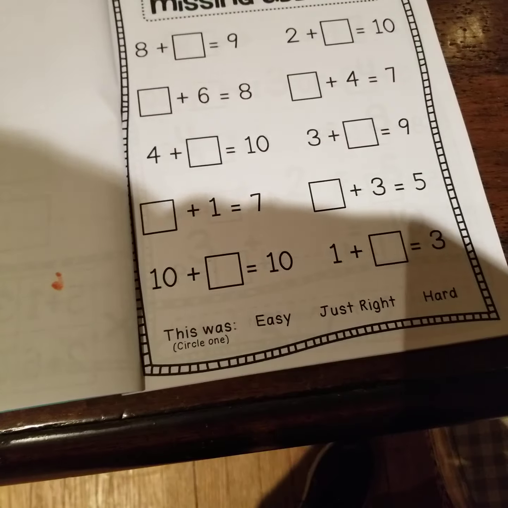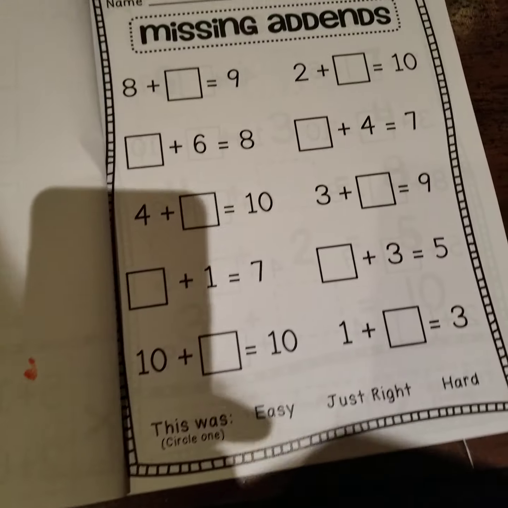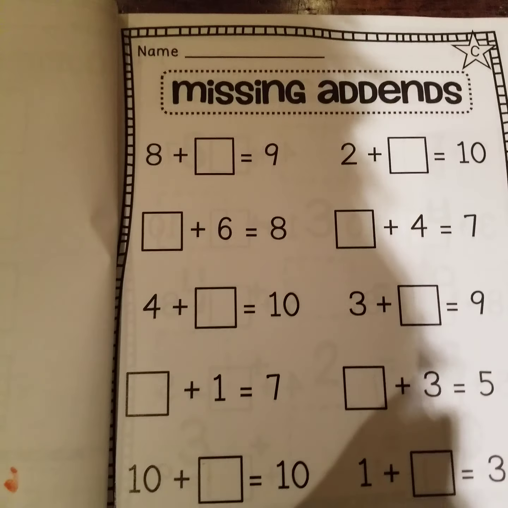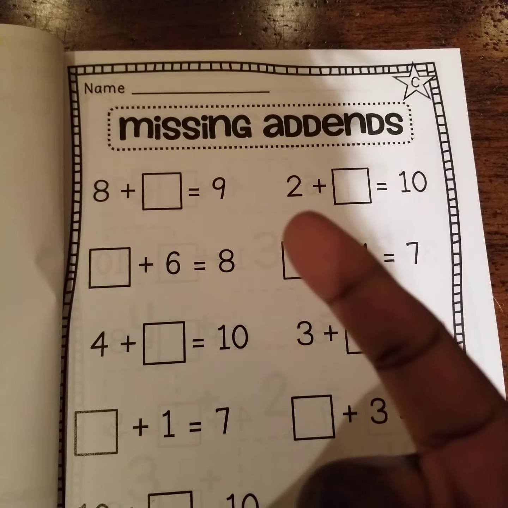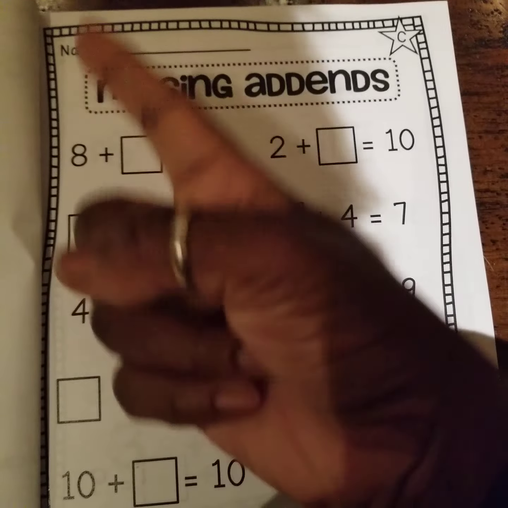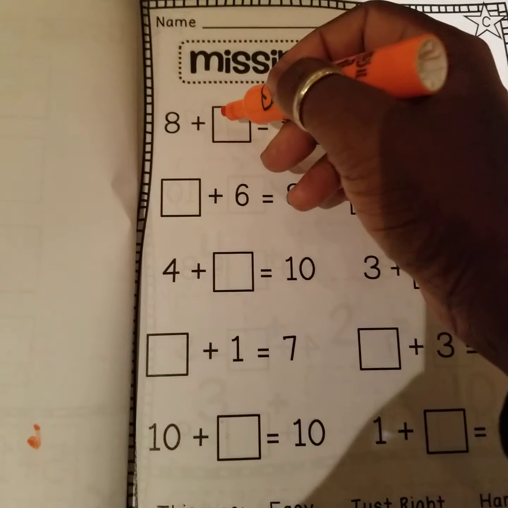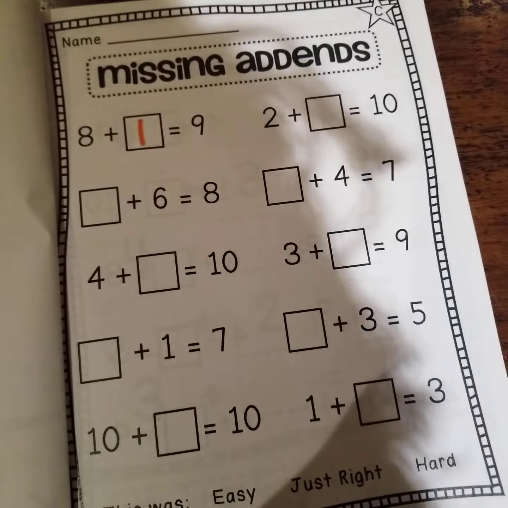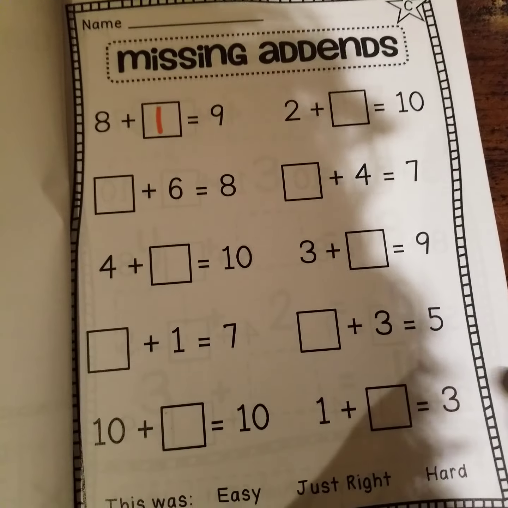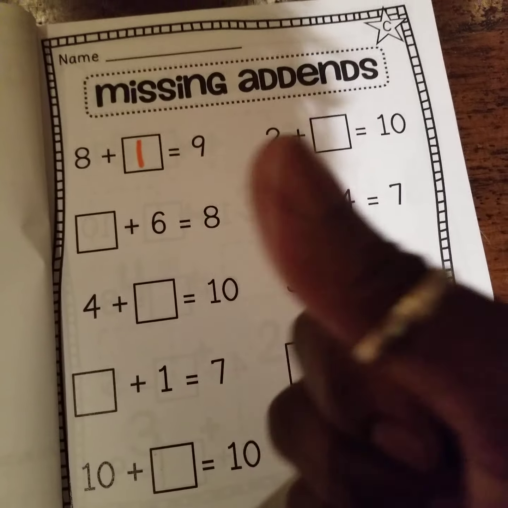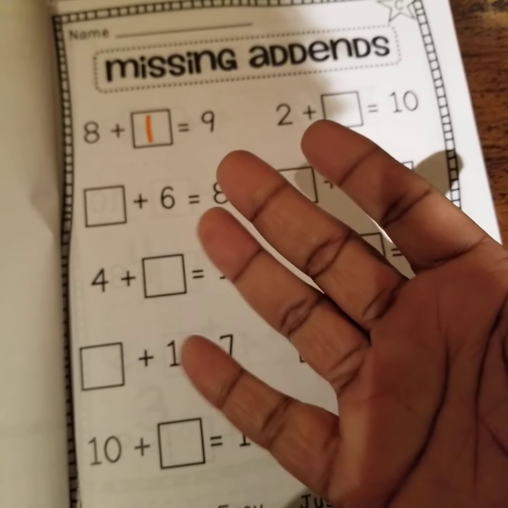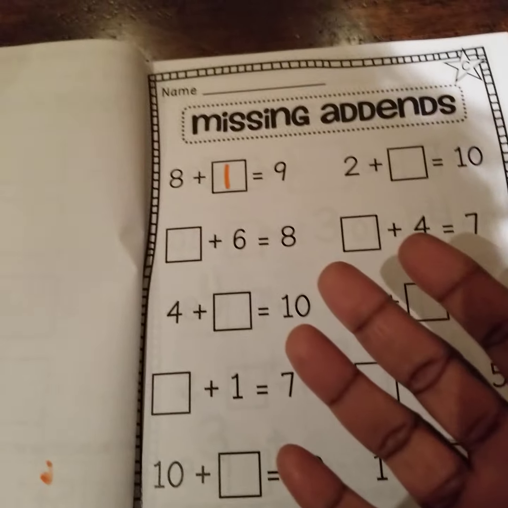Then we have our missing addends. Our missing addends help us to count up. So I can say 8, 9. So I know 8 plus now 1 equals 9 because I added up. All right, I counted up. If I have 2, I put 2 in my head. 3, 4, 5, 6, 7, 8, 9, 10.